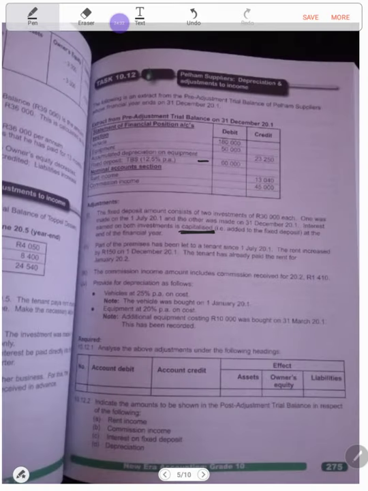Alright, so please note, your financial year is very important. The first investment was taken out on the 1st of July 20.1. So you had this investment now for 6 months before the financial year ended. Alright, the second investment was taken out on the 31st of December 20.1.